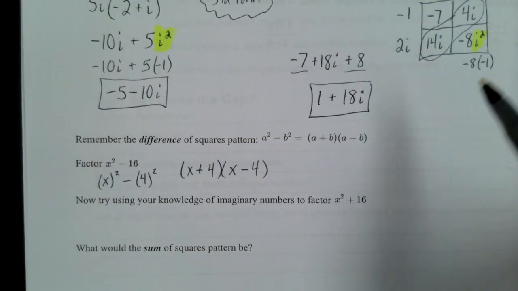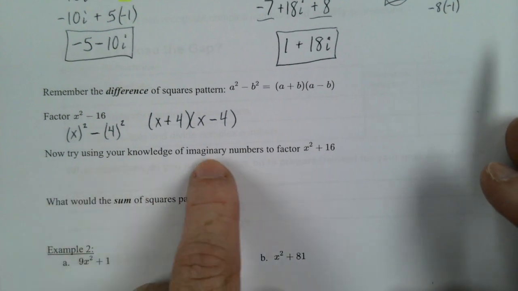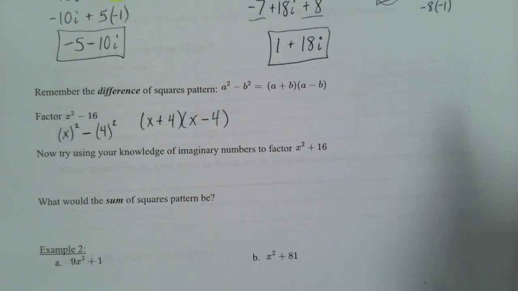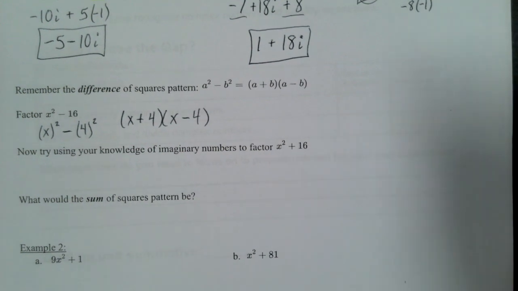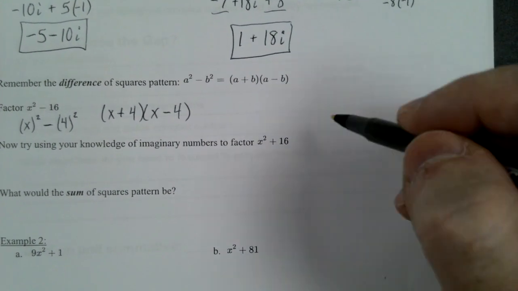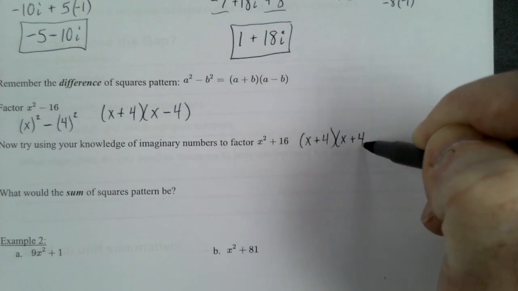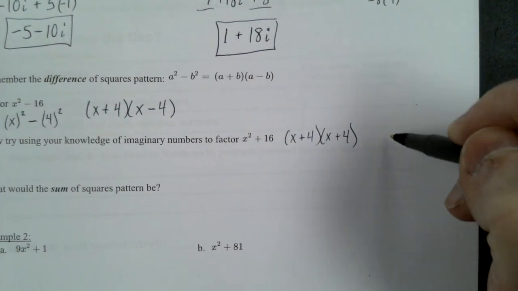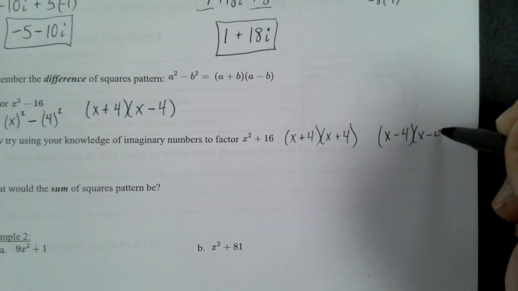So today we're seeing a sum of squares. And it says now try using your knowledge to factor that. So a lot of times when I ask students what do they think that would look like, these are usually the two common predictions I get. x plus 4 and x plus 4. And then they'll say, if that doesn't work, x minus 4 and x minus 4.